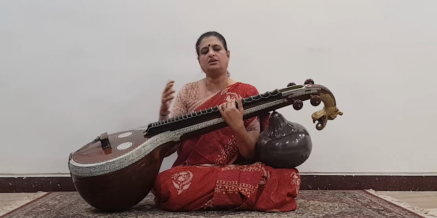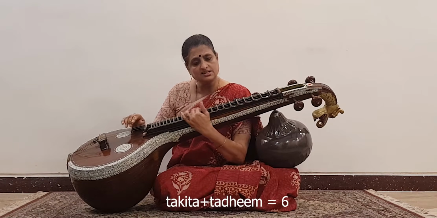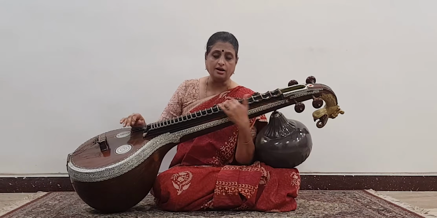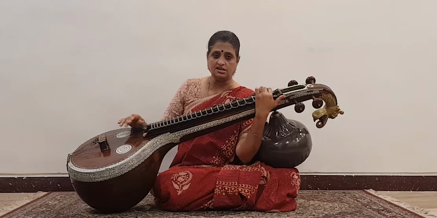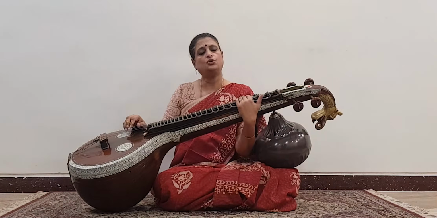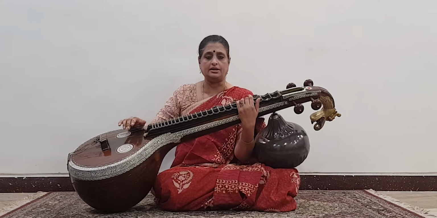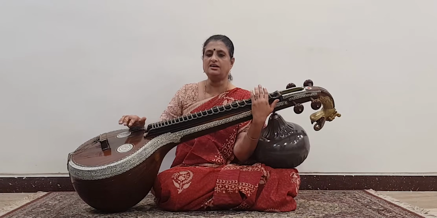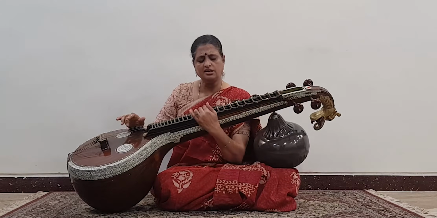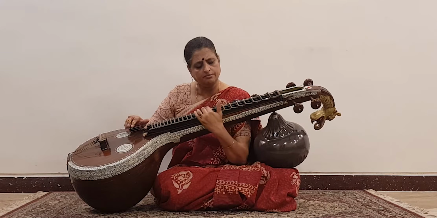6 can also be a takita takita or a takita tadim. Takita tadim. Nisani garza, nisani risa, pani pasani, sani pagari, pagari sani, pagari sani, pani zariga, rega panisa. So all this was a 6-6 matra. Takita tadim, pani zariga, panisa is takita, riga is tadim. Pani sa riga, rega panisa, sani sa ni pa, sani sa is a takita, tadim ni pa.